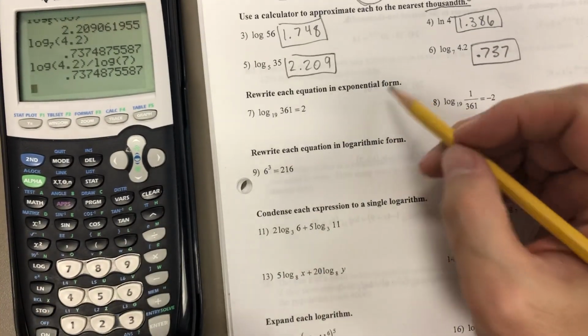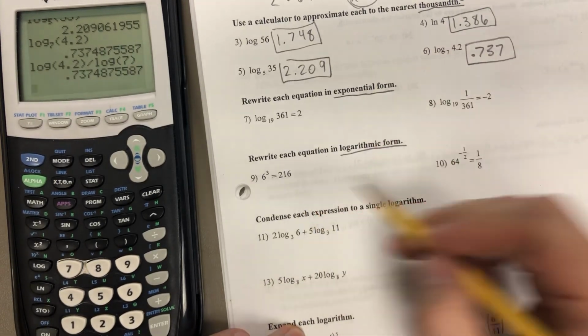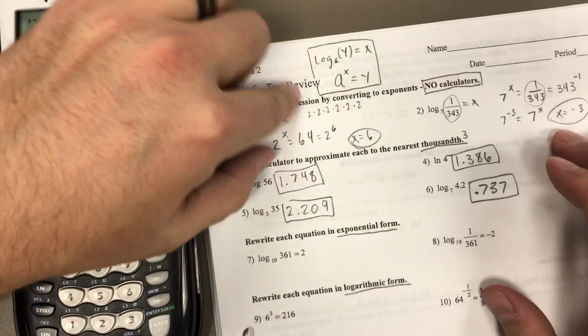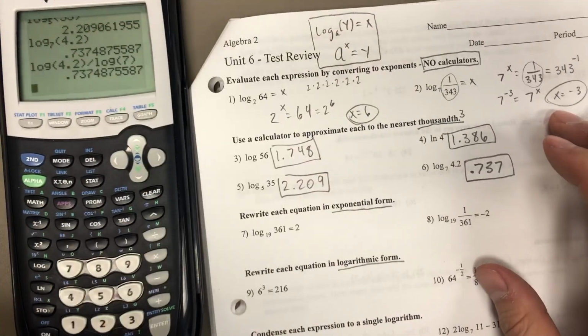Rewrite each equation in exponential form. These are also super easy problems. Numbers 7, 8, 9, and 10. All you're doing is using this. You're just converting from a log to an exponent or from an exponent into a log.